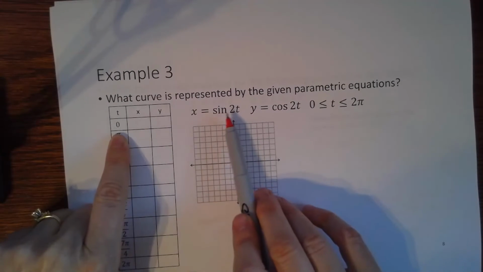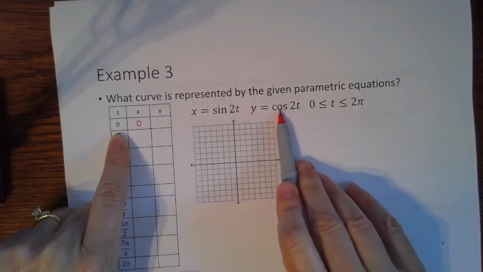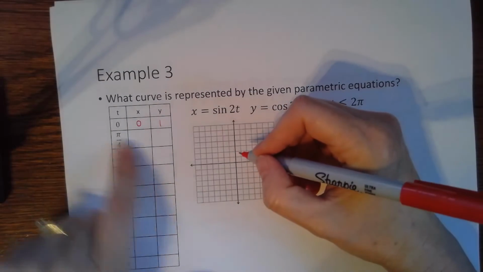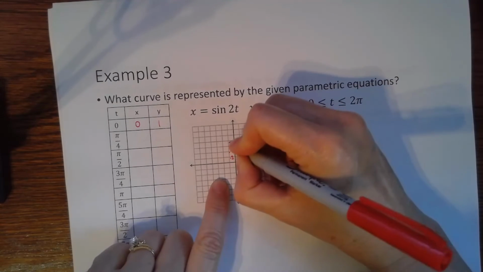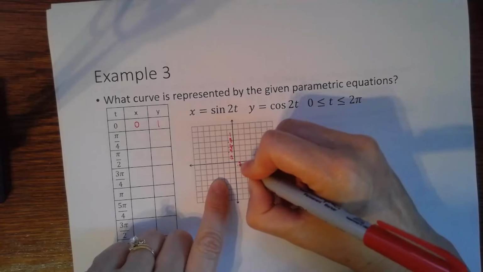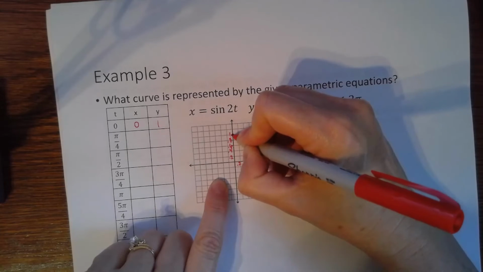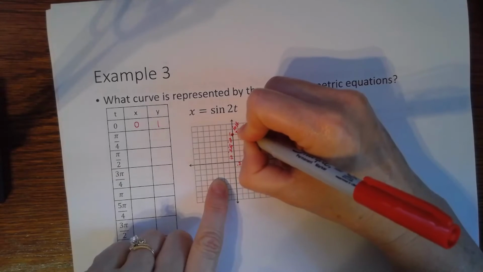Okay, so we will start here. When we substitute in 0, the sine of 0 is 0. And we substitute here, the cosine of 0 is 1. So 0, 1. Again, let's go ahead and do the 0.2, 0.4, 0.6, 0.8, and 1. Okay, so here's our initial point when t equals 0.